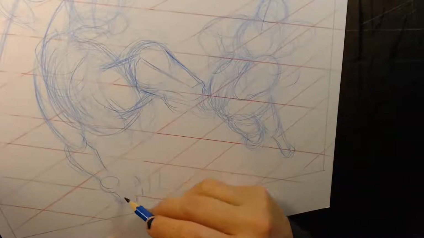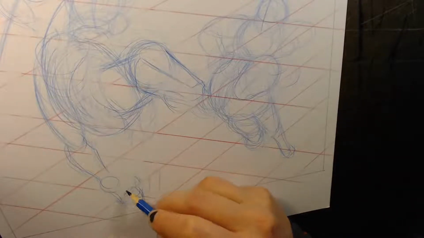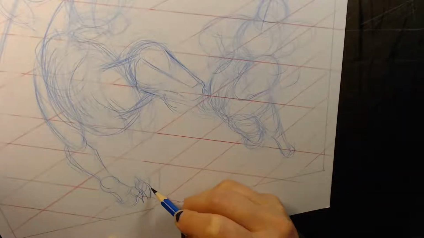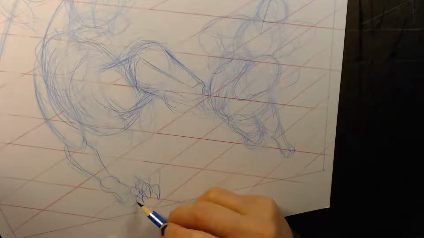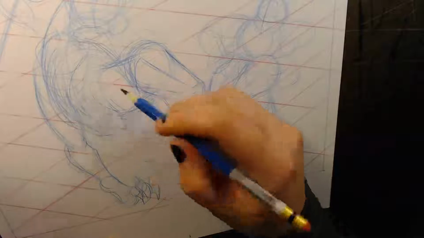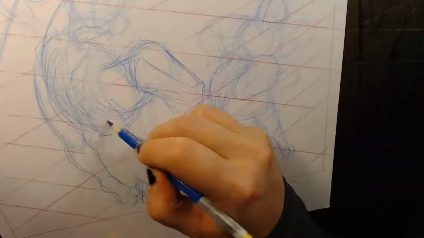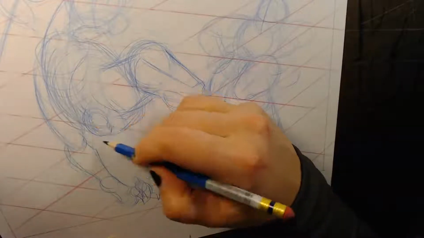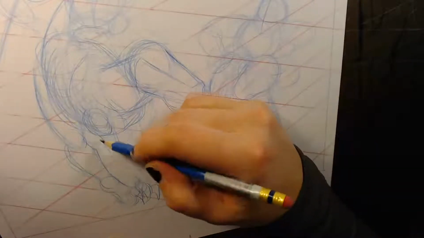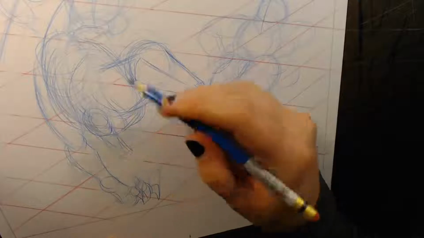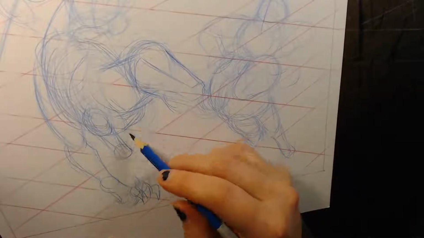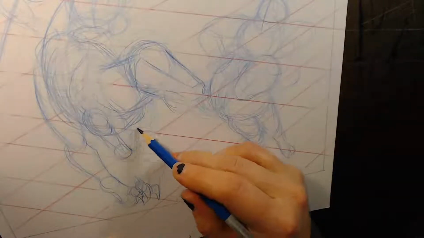And his little toesies. There we go. And his shoulders are like down here. Elbows.